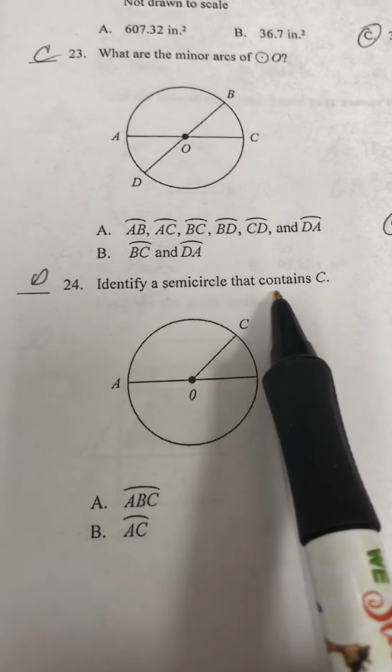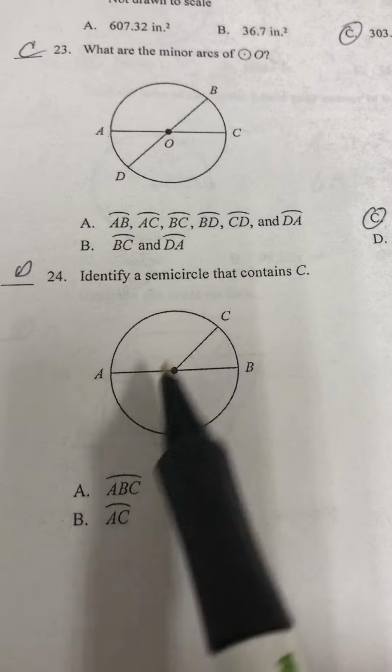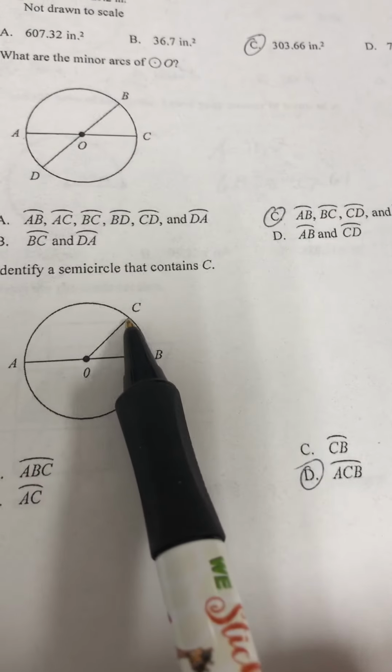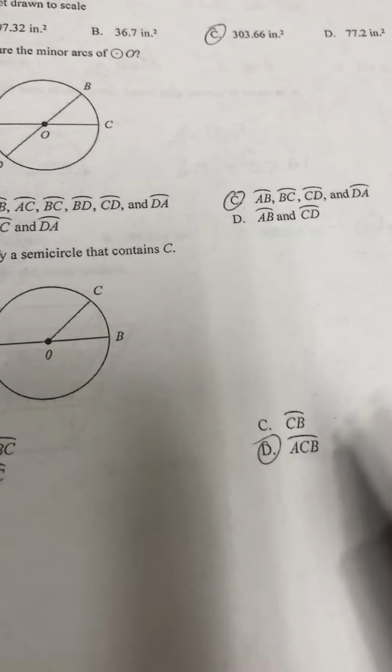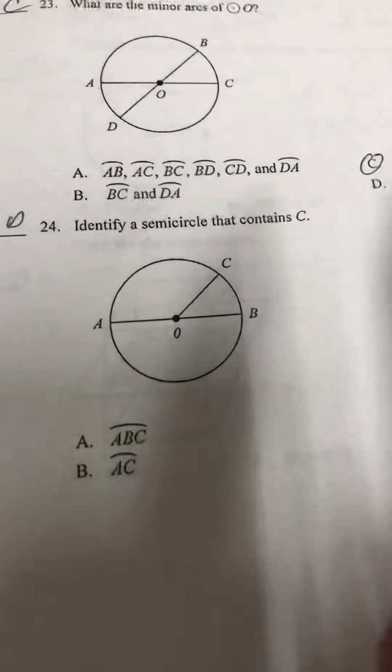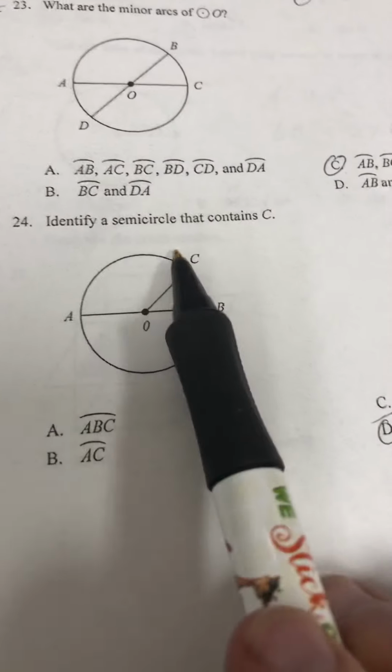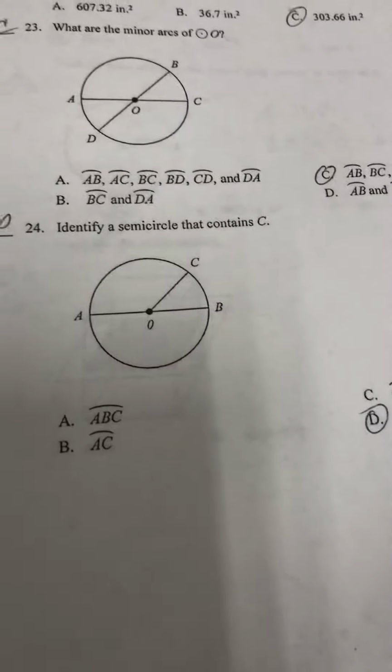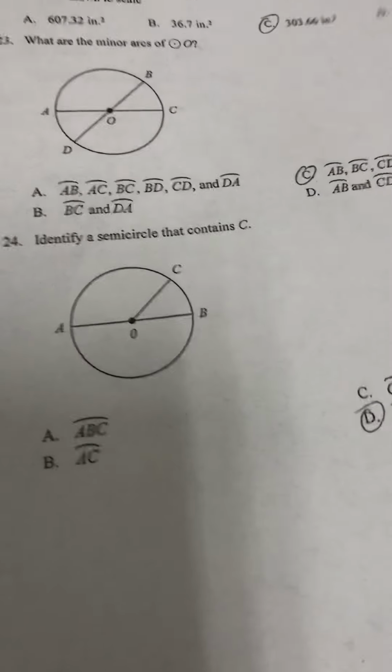24, identify the semicircle that contains C. So we want ACB. Remember, when we go for a major arc or a semicircle, we're going to name 3 points on that circle.